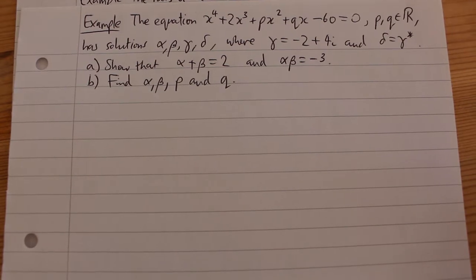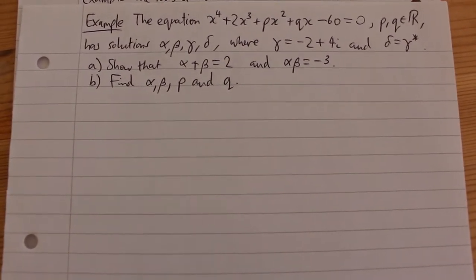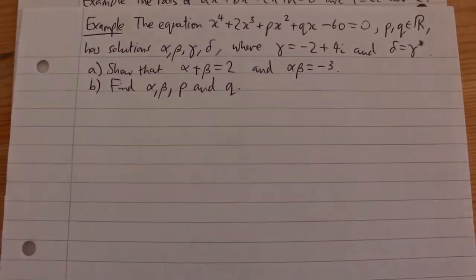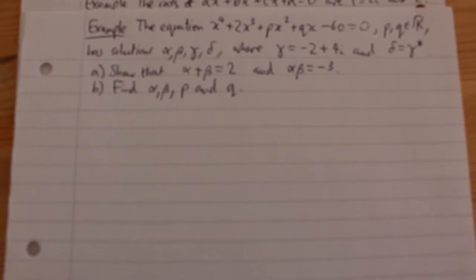So there are a couple of ways we could go about doing this. One way would be to use Vieta's equations, because we know that the sum of roots is minus b over a, and we know b is 2, and we know a is 1.